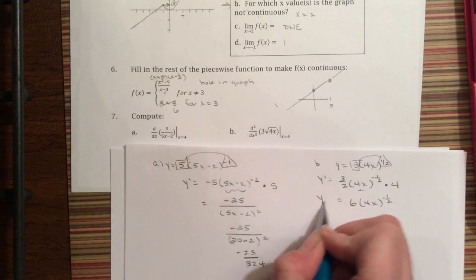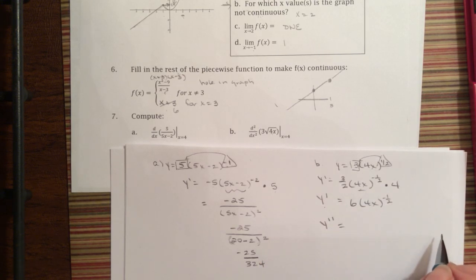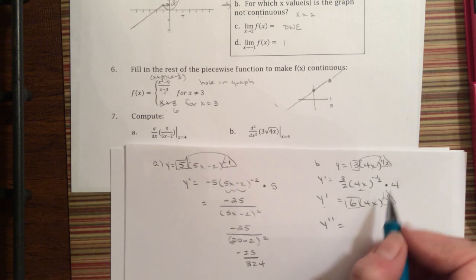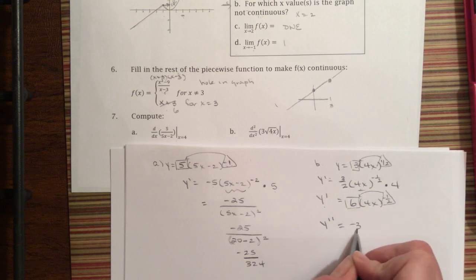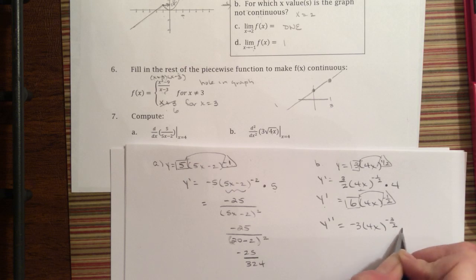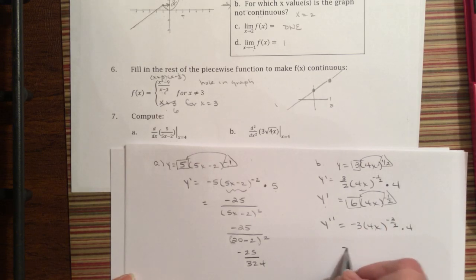And then I'm going to do it again. This was the first derivative. I'm supposed to get the second derivative. So here's my coefficient and my exponent. I'm going to multiply. I'm going to drop the degree down to -3/2. And then I'm going to do the chain rule, multiply by the derivative of 4x. So my final answer is -12, -3 times 4. And then I've got 4x on the bottom to the 3/2 power.